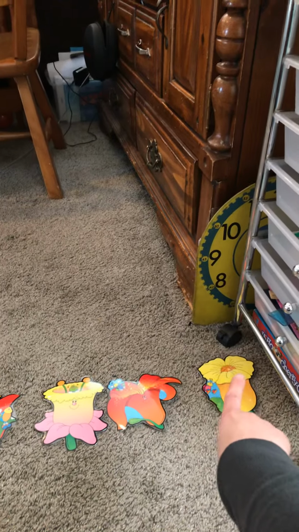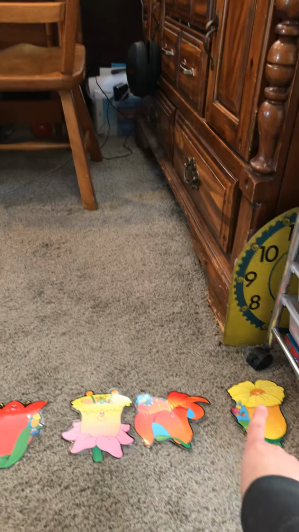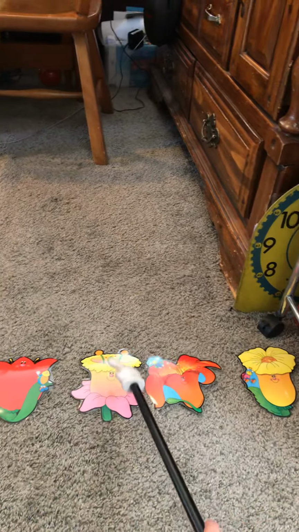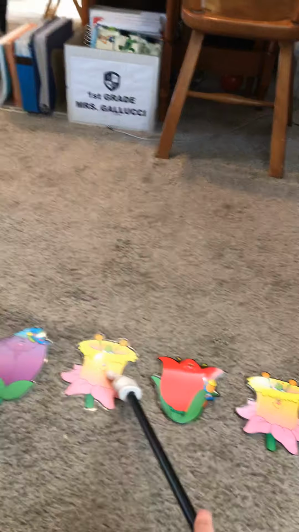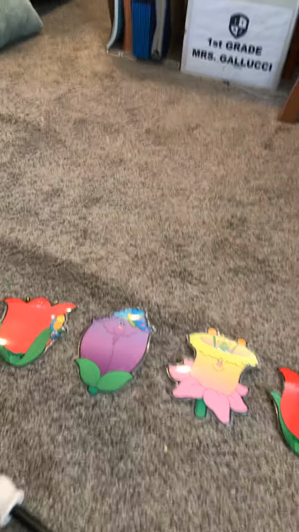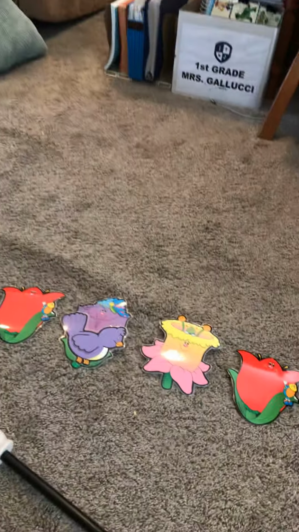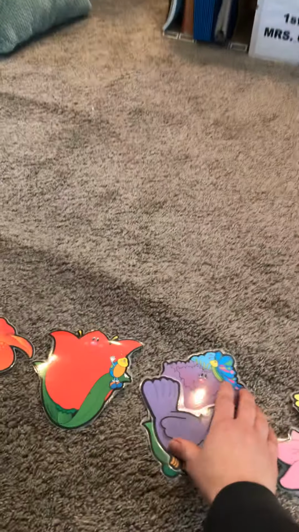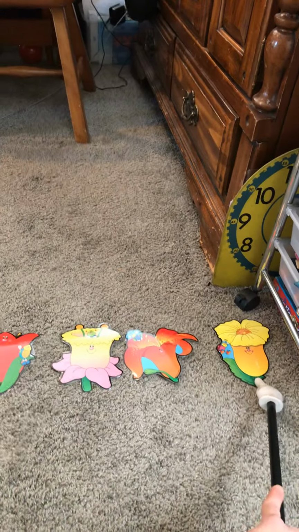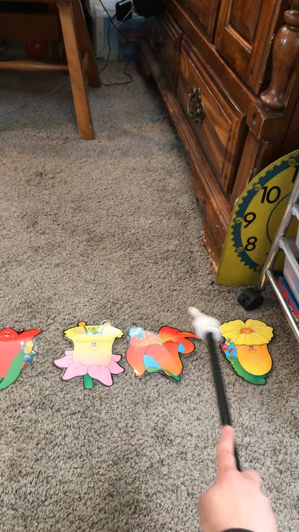Now, start at the right. Point to the sixth toy. First, second, third, fourth, fifth, sixth. It's again right back there. One more from the right. Point to the second toy. 1, 2. There we go.